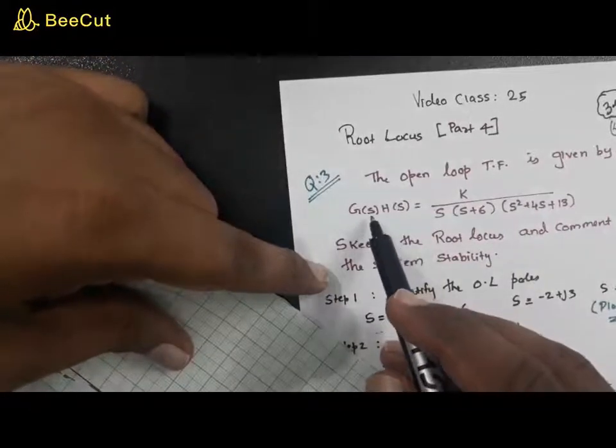You need to find it from the characteristic equation. This is G(s)H(s), the open loop transfer function.